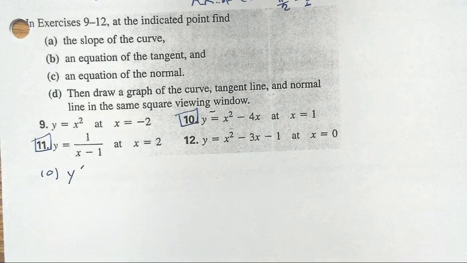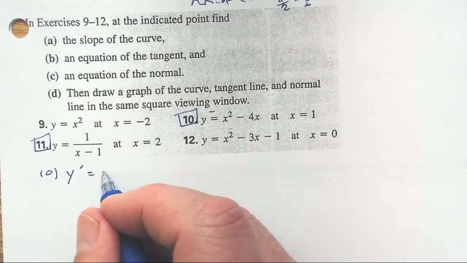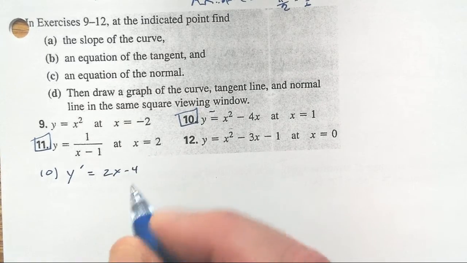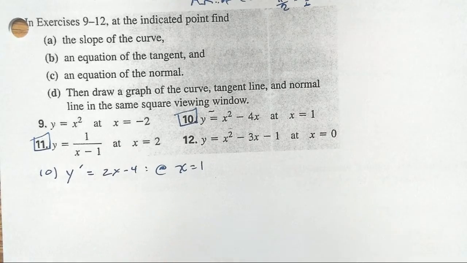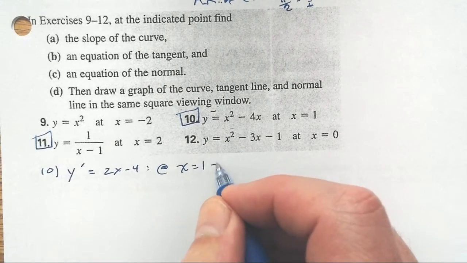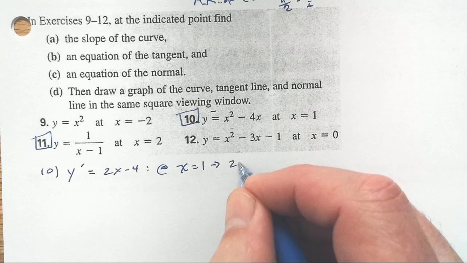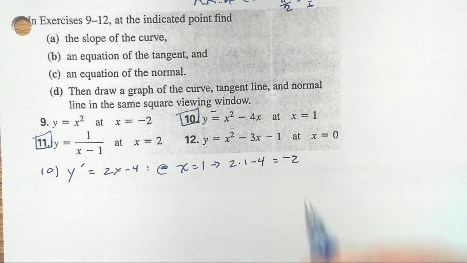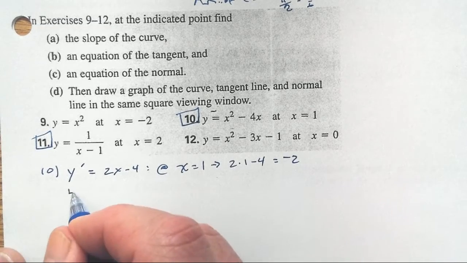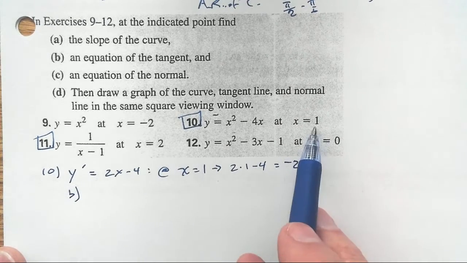Y prime, the first derivative, because we're looking for slopes, is 2x minus 4. At x equals 1, the slope at that point would be 2 times 1 minus 4, or negative 2. There's the slope of the curve at that point. B, equation of tangent line.